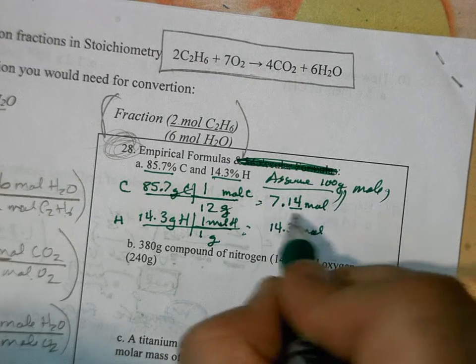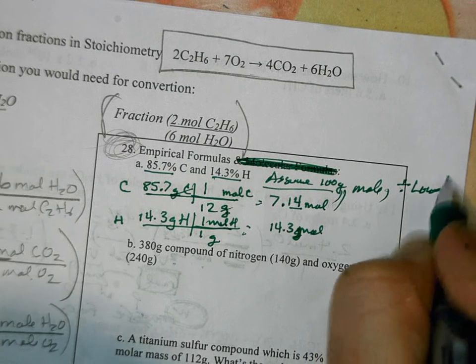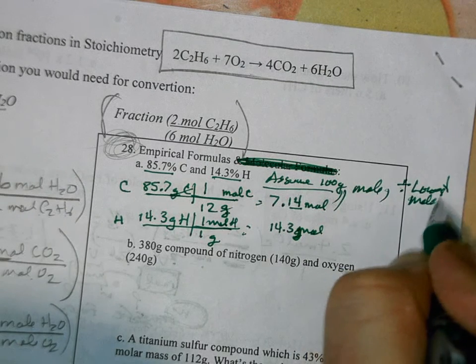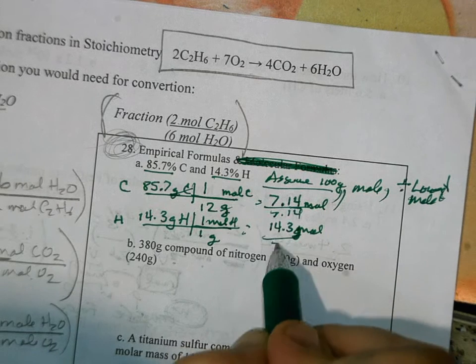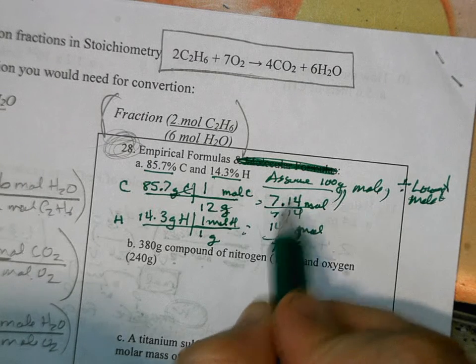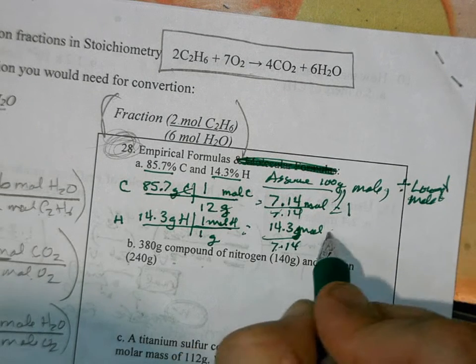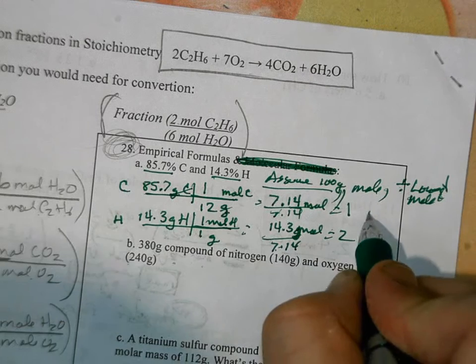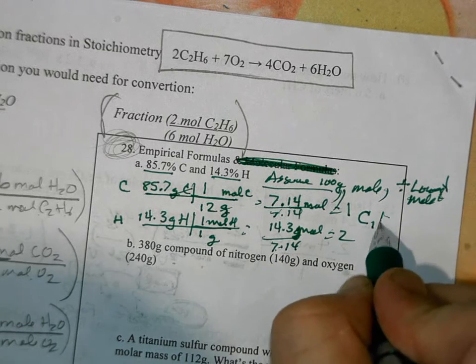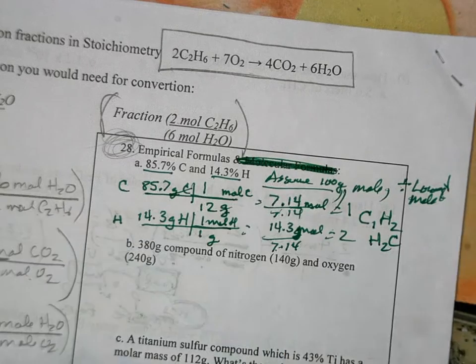Now the next thing is we need to divide by the lowest mole number. So the lowest is 7.14, and we divide both by 7.14. Well, we can tell that's going to be 1, and 14 is going to be just about 2. So carbon 1, hydrogen 2, or if you said H2C, that's even better.